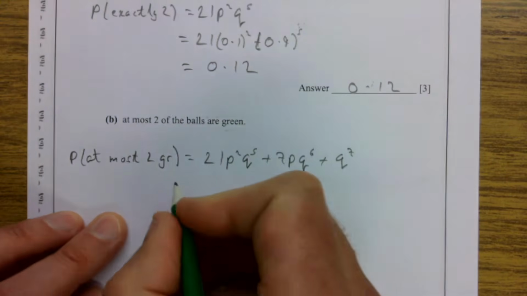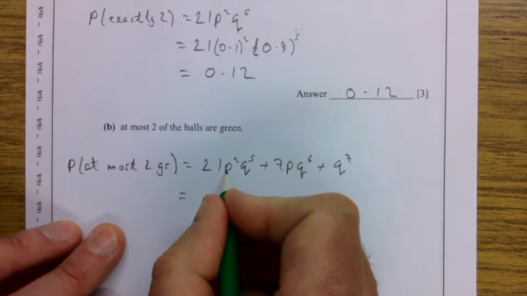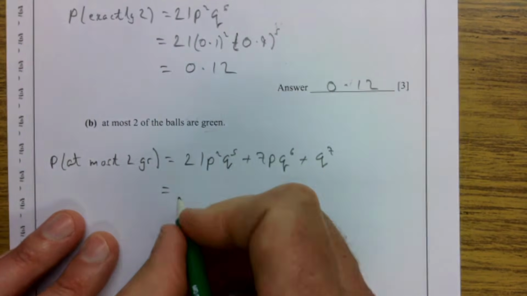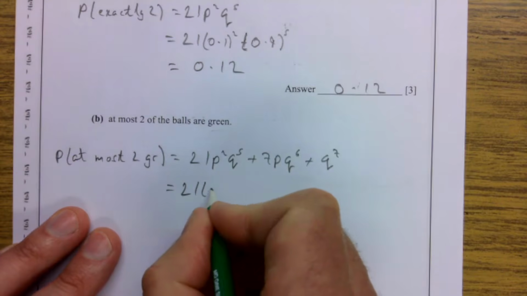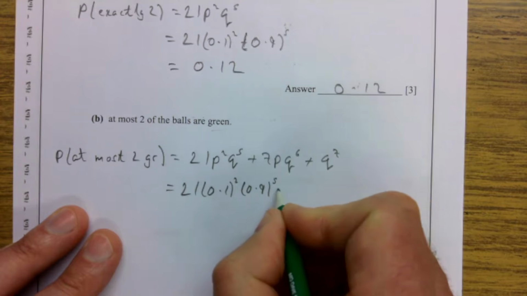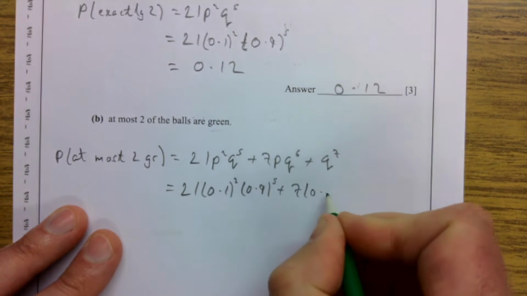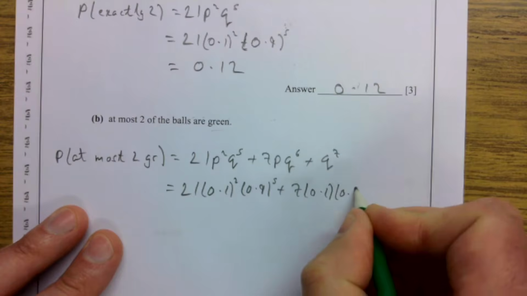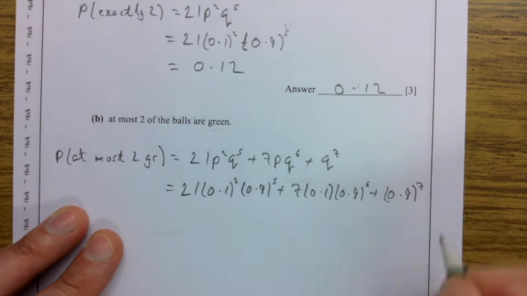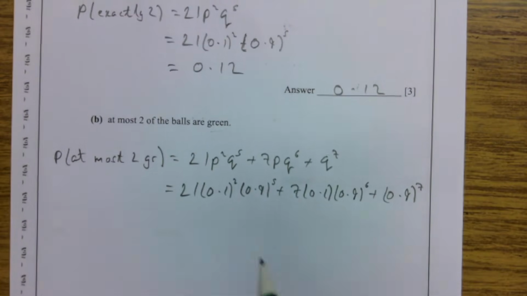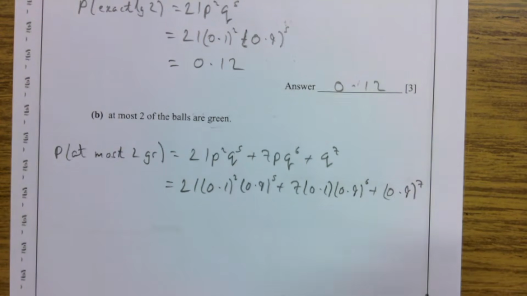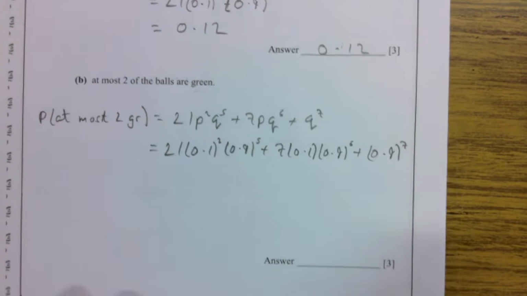Anytime we see a P, we're exchanging it for a 0.1. Anytime we see a Q, we exchange it for a 0.9 and fill in our blanks. So it's 21 times 0.1 squared times 0.9 to the power of 5, plus 7 times 0.1 times 0.9 to the power of 6, plus 0.9 to the power of 7. We have this first one already worked out, 0.12 above, so you can just add that 0.12, but if you fill all that in, you end up with 0.97.